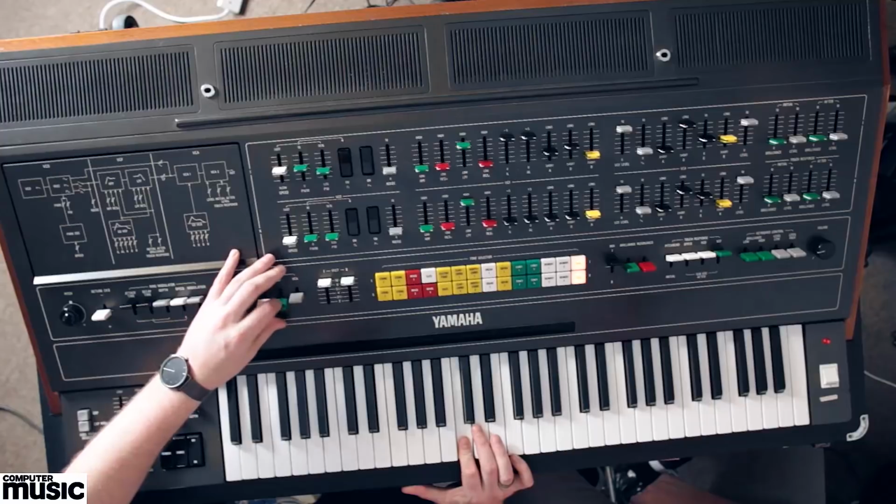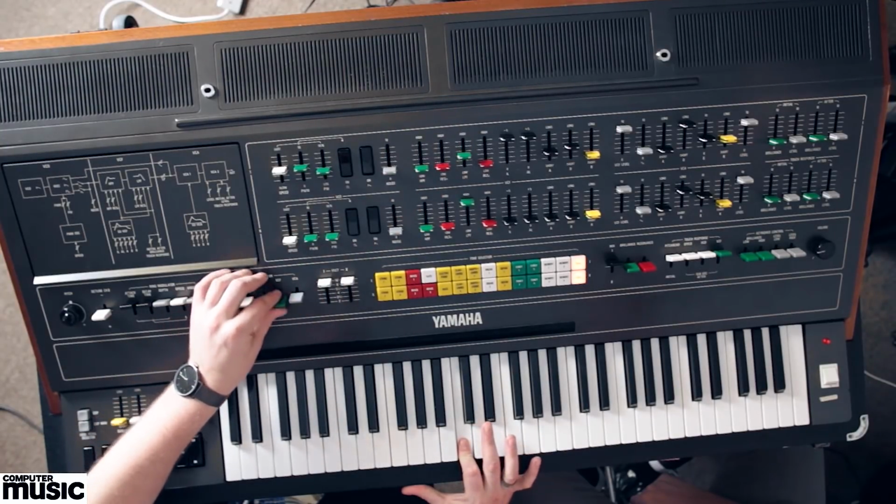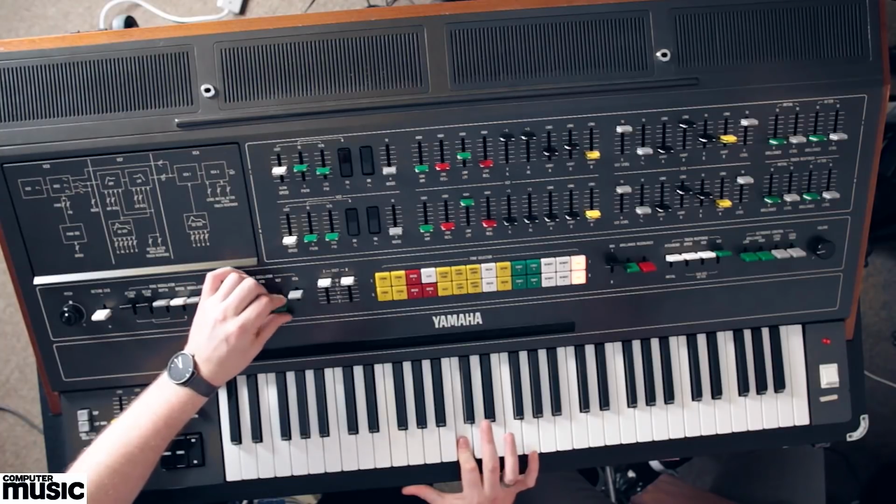I actually really like this LFO. It's very simple, but very effective. With some of the waveforms you've got, you can mix all three in. You know, those kind of old sci-fi noises. Absolutely. That kind of stuff.